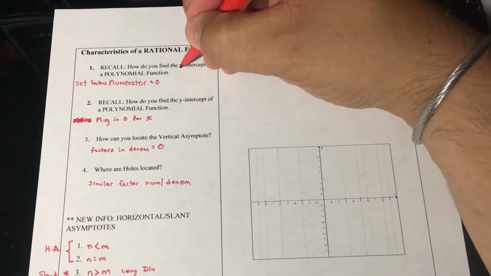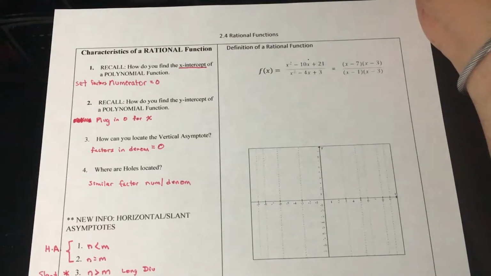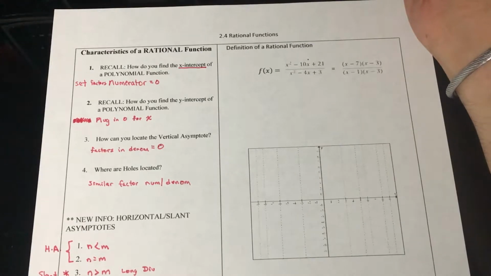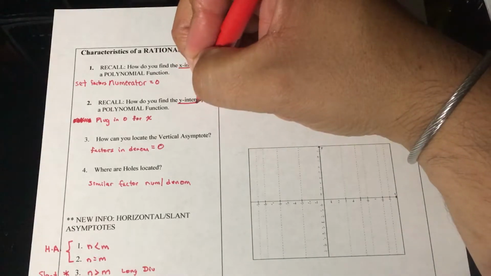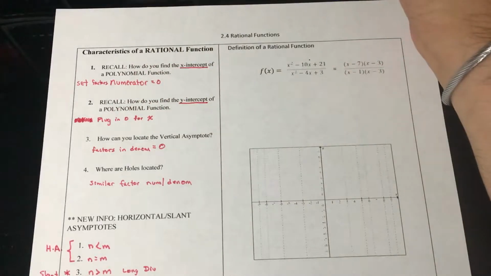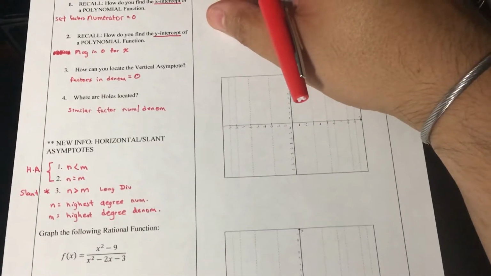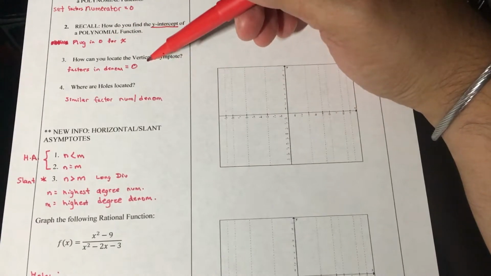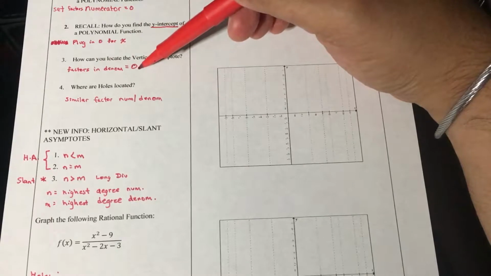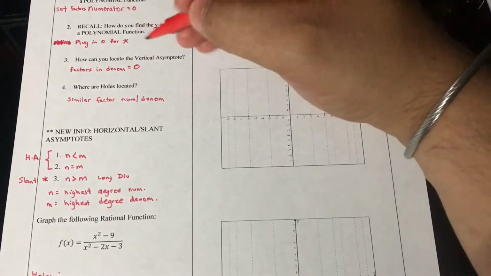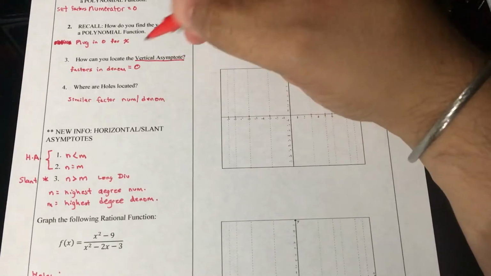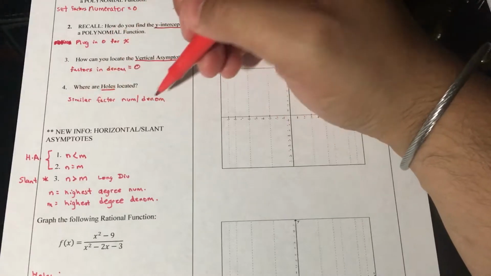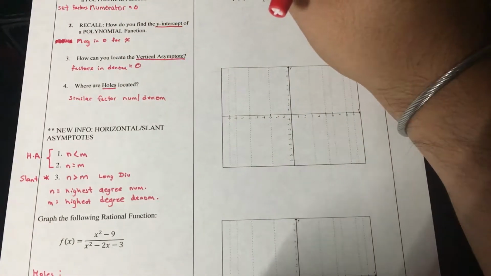So when I'm looking for x-intercepts, and I'm going to go through each one of these, I'm going to set the factors in the numerator equal to 0. When I want to find y-intercepts, I'm going to plug in a 0 for x. When I'm finding the vertical asymptotes and the holes, that's when I'm looking at the denominator. If I have factors in the denominator that equal 0, that's where I find the vertical asymptote. But I have to look for holes first. If I have a similar factor in the numerator and denominator, that will cancel and create a hole.